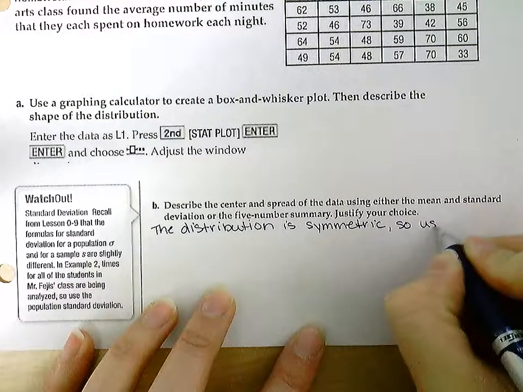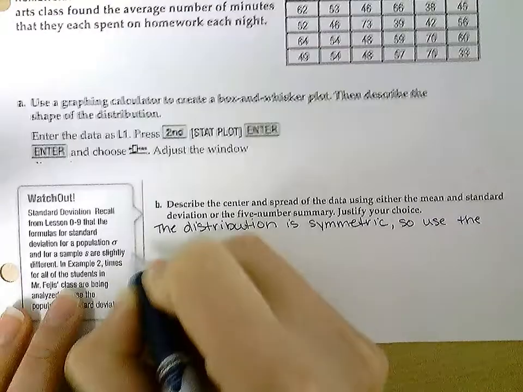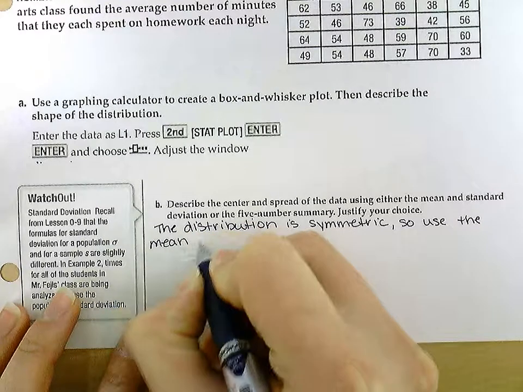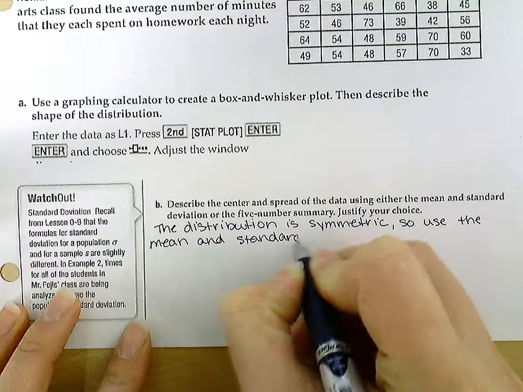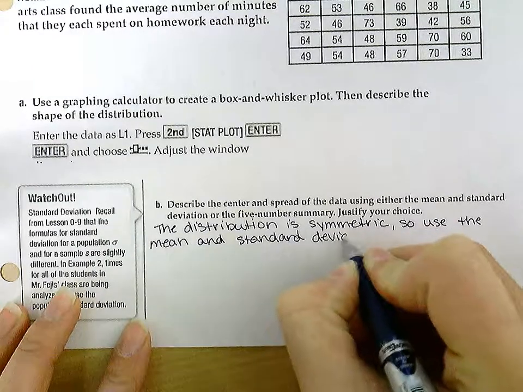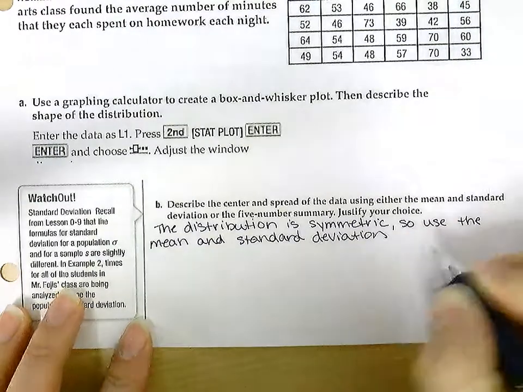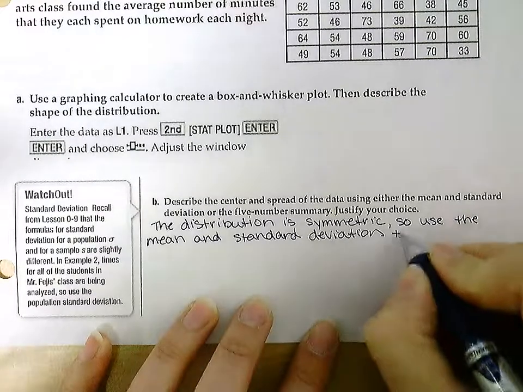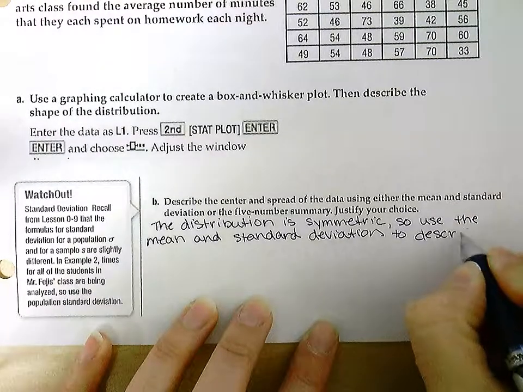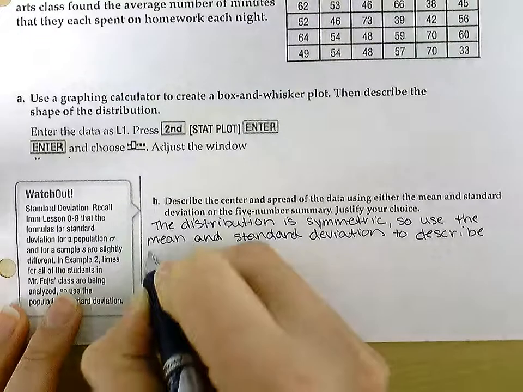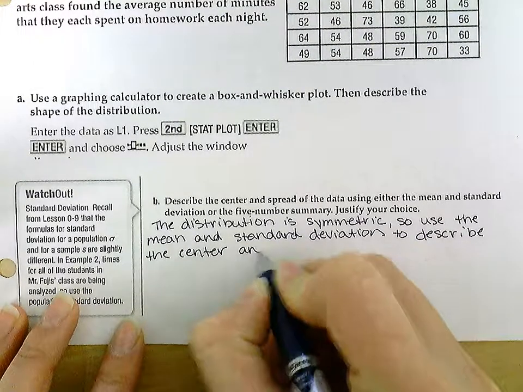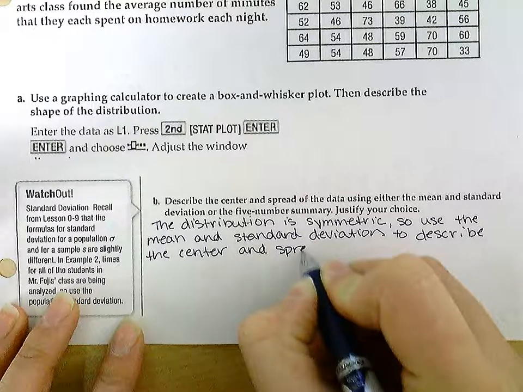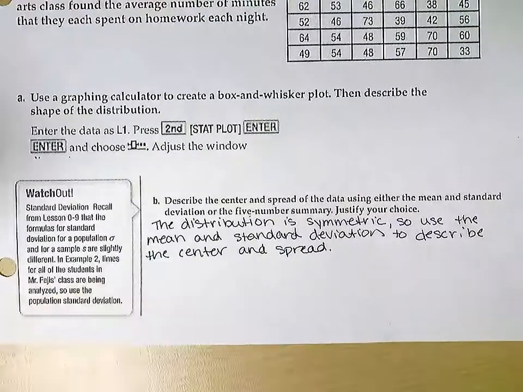So use the mean and standard deviation to describe the center and spread. Okay, so we need to use the mean and standard deviation.